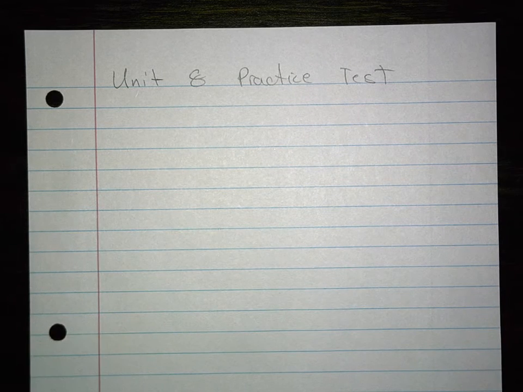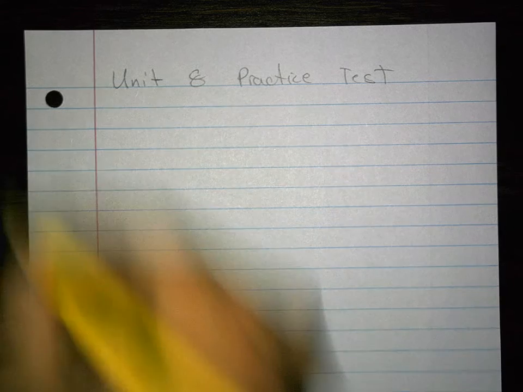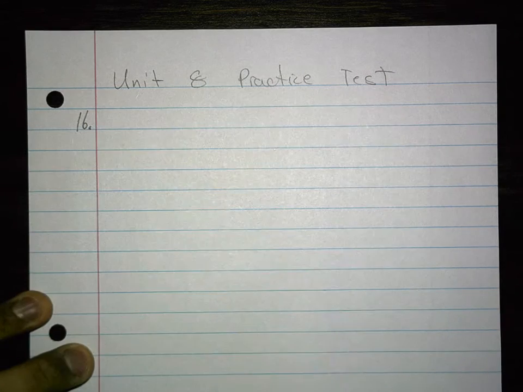Alright, this is the Unit 8 practice test part 2. If you remember, we broke this test up into two halves. This is the practice test starting with the second half. So we're starting with question number 16.